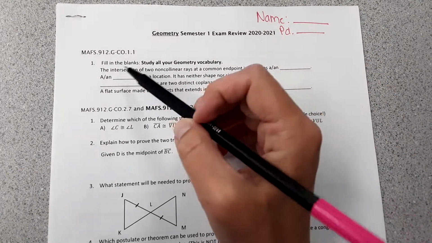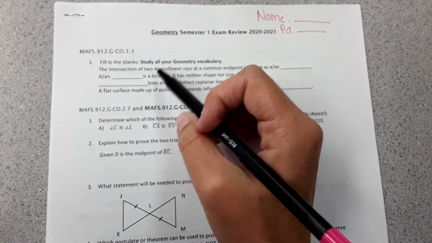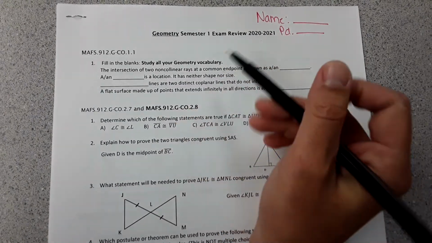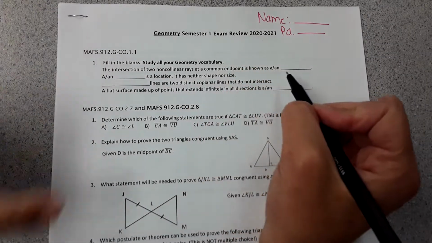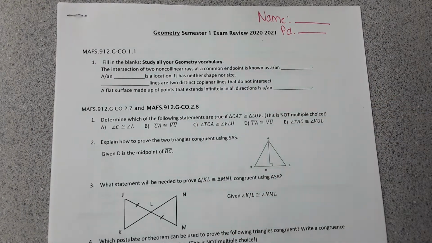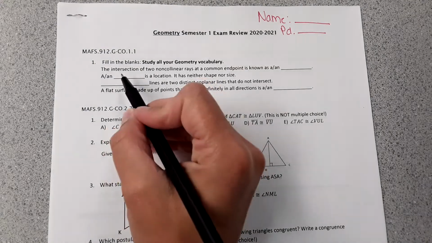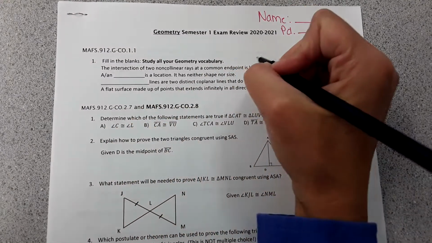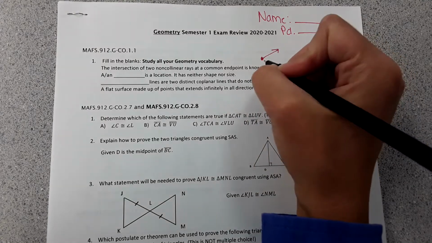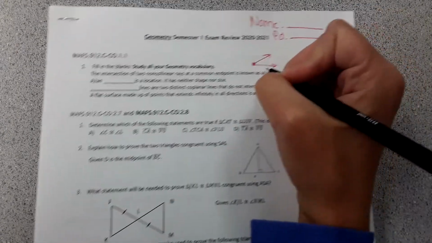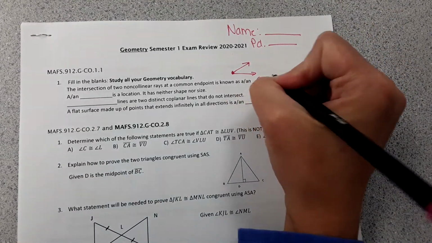The first one says fill in the blanks, and it also makes a note that you have to study all your geometry vocabulary. So anytime you have an exam review and you're studying specific words on the exam review, think about what else they could ask. The first one says the intersection of two non-collinear rays at a common endpoint is known as what? So two non-collinear rays at a common endpoint is an angle.